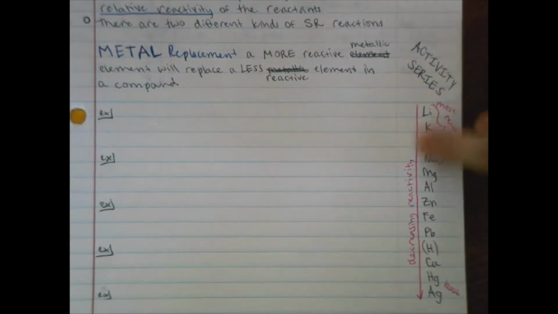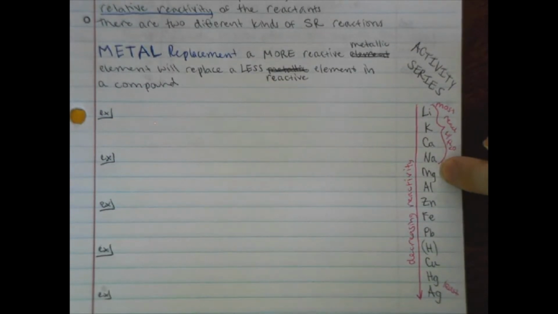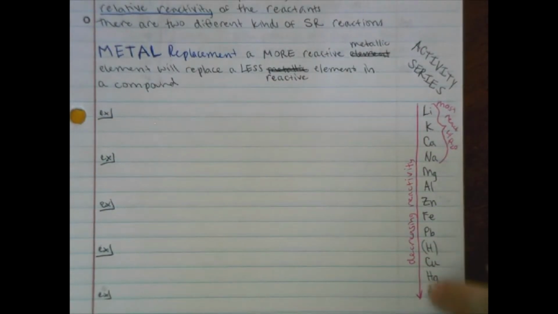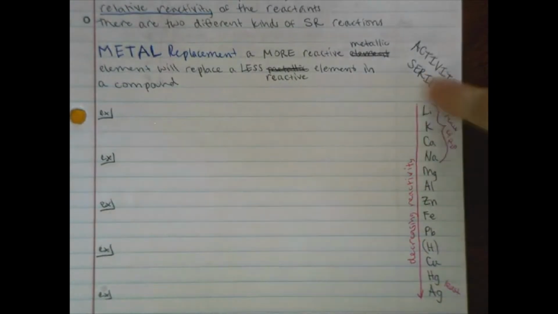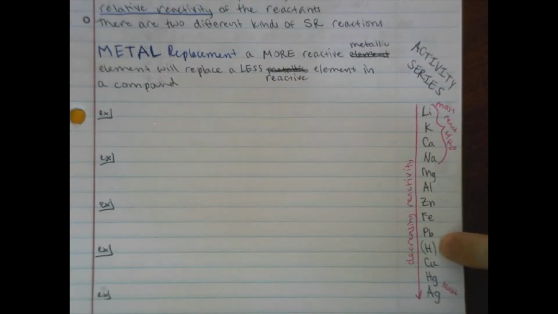So you'll notice up at the top we have things like alkali metals and alkaline earth metals, things that we know are very reactive. All right. Down here at the bottom we have things like copper and mercury, silver, gold would also be down here. These are elements that are very, very stable. You're going to have more of your transition metals down here at the bottom, alkaline earth metals up here. One interesting thing to note is that hydrogen is in this list. Now, hydrogen is not a metal, but it does form a cation very often, just like all of these atoms, and thus it can take place in these metal replacement reactions. It can get kicked out of a compound or do the kicking out.